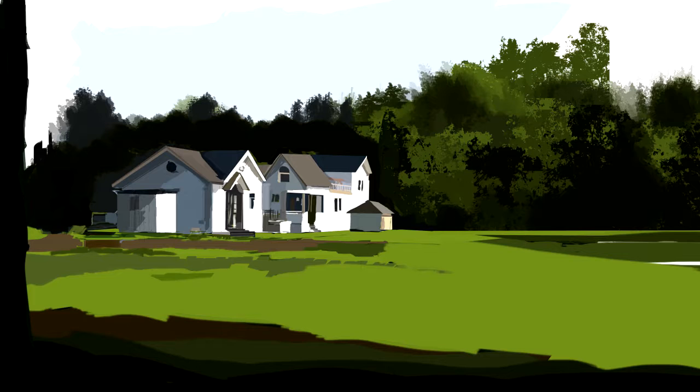Now there's a little thing to remember with this tool. While it's great and it'll really get you going with your straight lines, there's a point in your painting where you really want to add texture. Texture is everything in a digital painting. It really enhances the realism and really makes it look awesome.